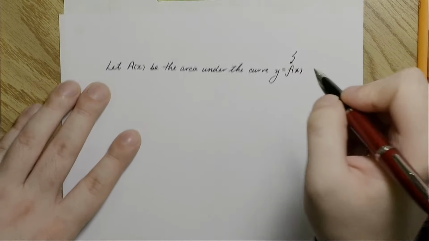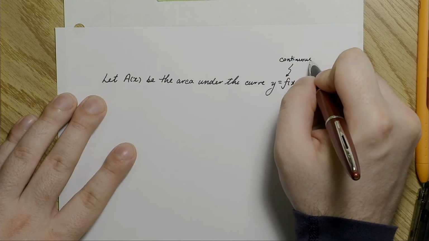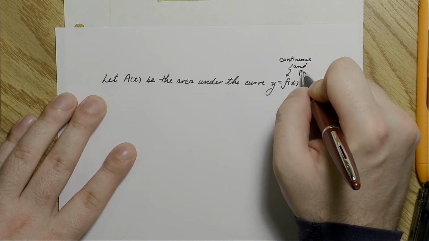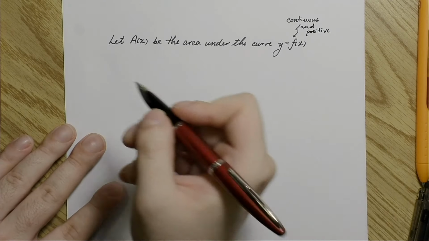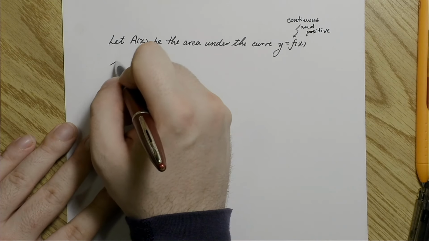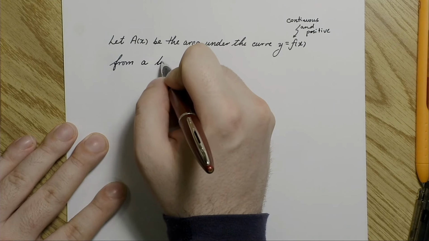Now remember that this is continuous and positive, so it's above the x-axis. Okay, and we're going to go from little a to x.